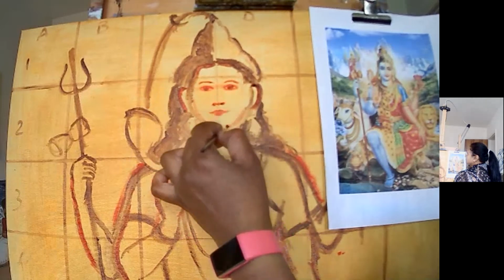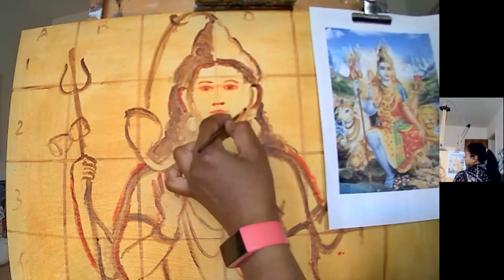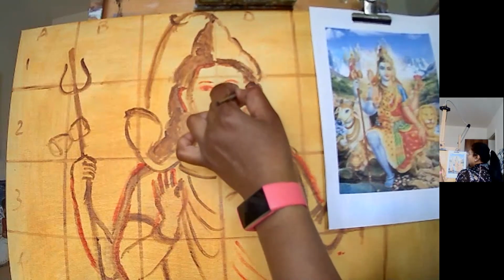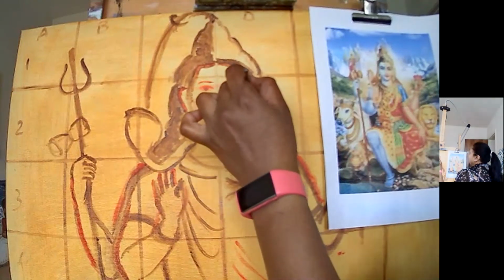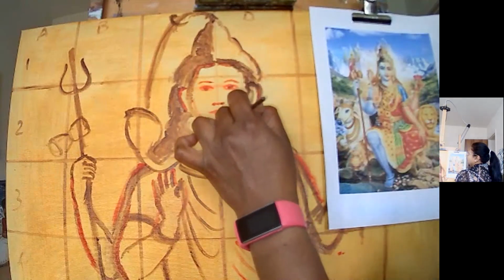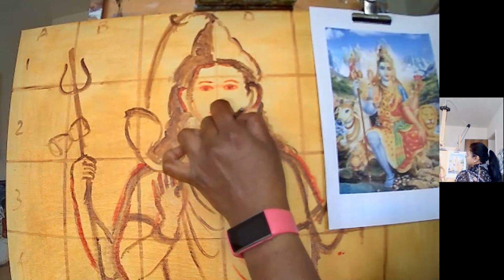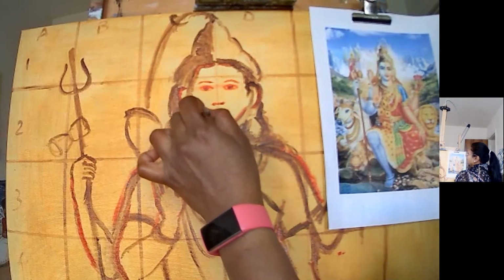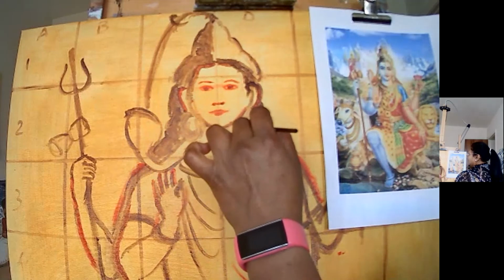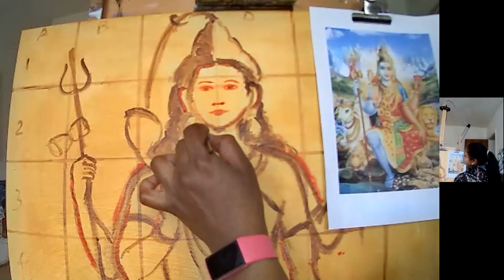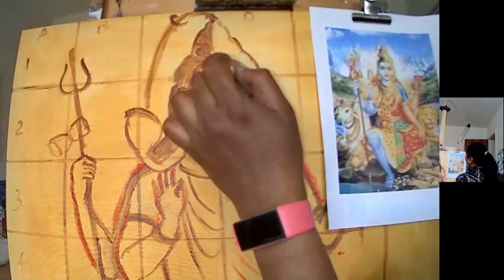So if you see, I have just brought down the size one notch, one notch down in all directions. Then the neck also slightly comes one notch down.